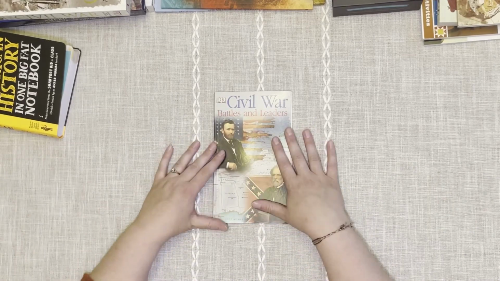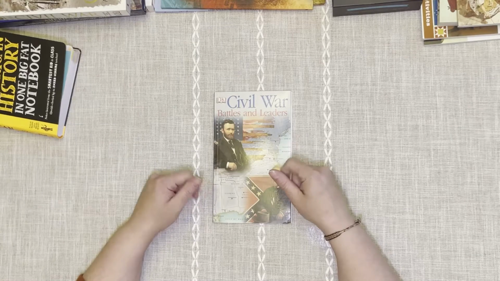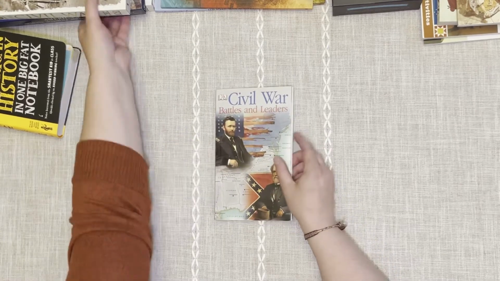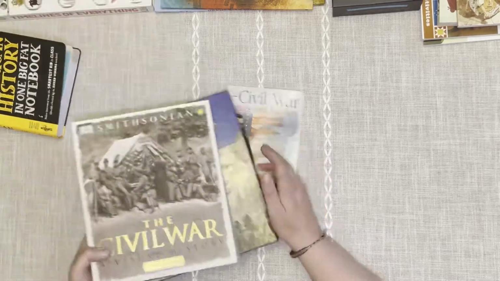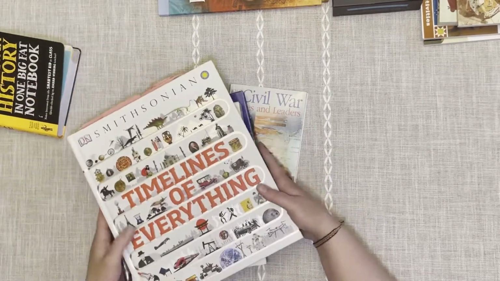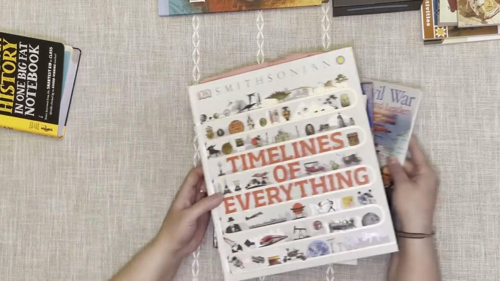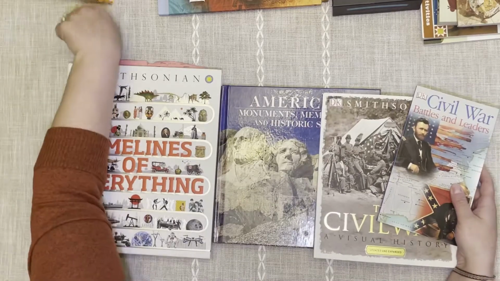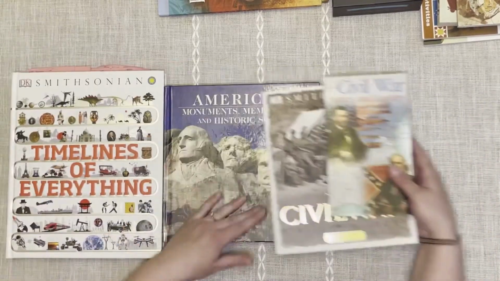Apart from that, we pull in other resources, and the first type of resources that I want to share with you are reference books, or I like to think of them as a museum in a book. And so I've got 4 here that I'm going to share with you.